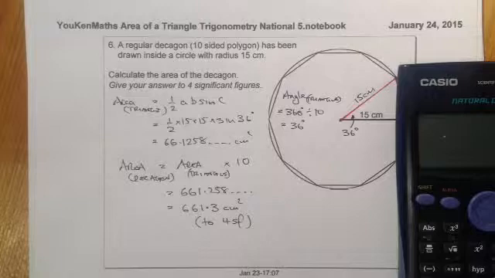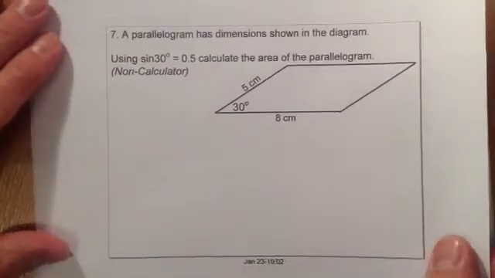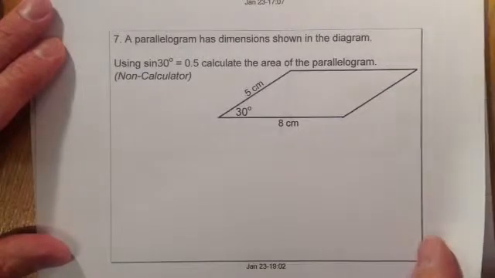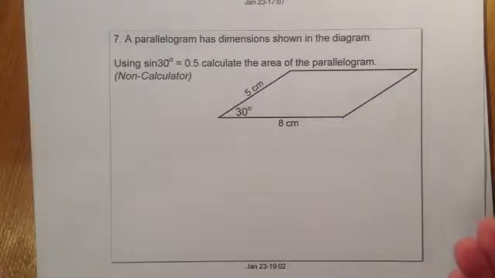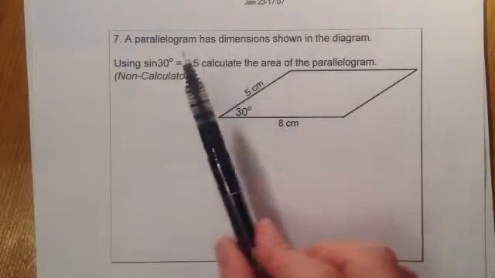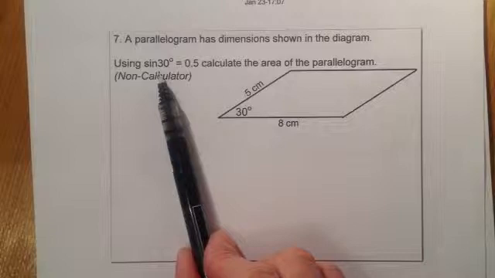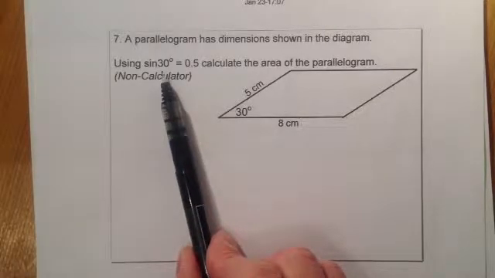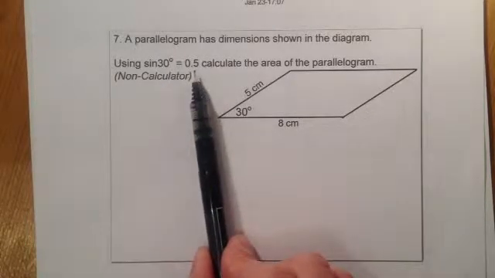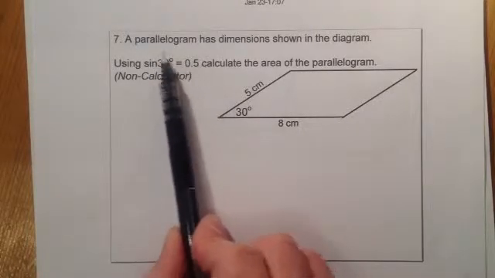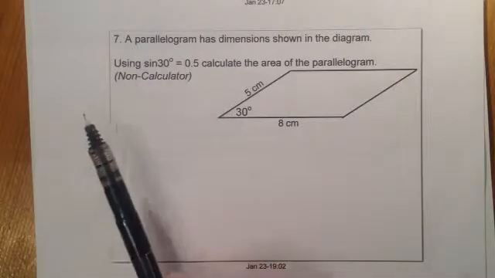Okay, we'll move on next to a non-calculator question. And the non-calculator question that we've got here is about a parallelogram. Now this is quite a common type of question that you could be asked. Parallelograms feature quite a bit in this type of work. And quite often we're given the answer to sine of a certain degree. So sine of 30 degrees is equal to a half, or 0.5. So what I'll be doing is I'll be using that information that I've been given in the formula.